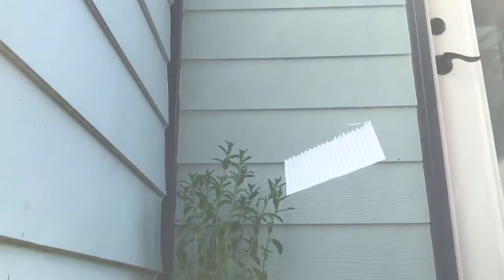In this clip, we can see a piece of paper dropping to the ground. And this can show us the force called drag. Drag is a resistance force caused by the motion of a body through a fluid such as water or air.